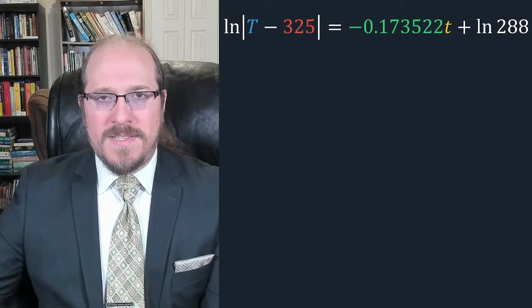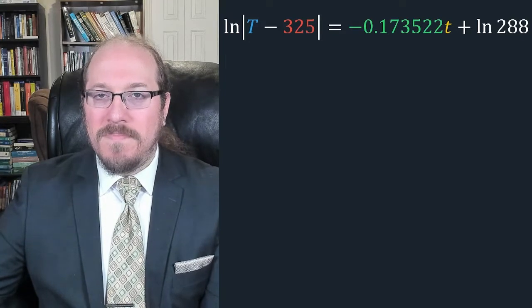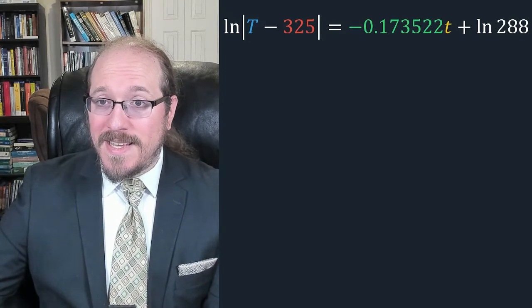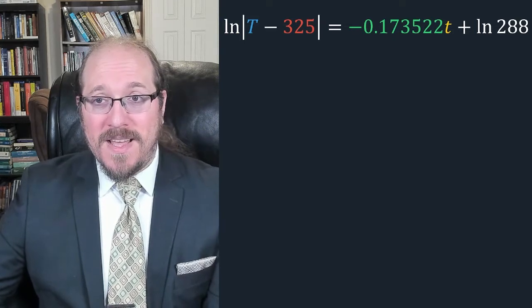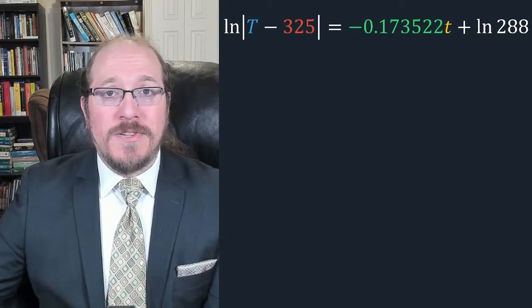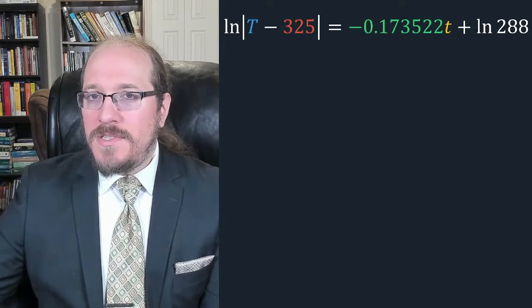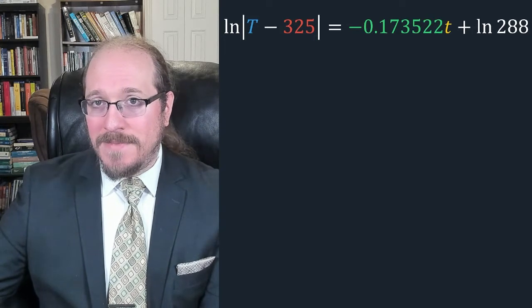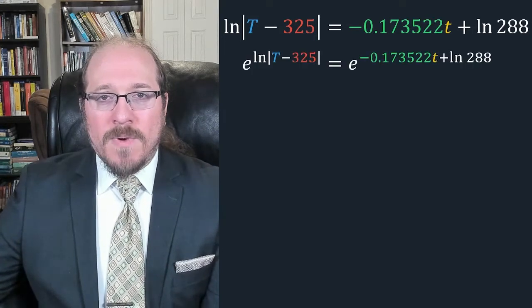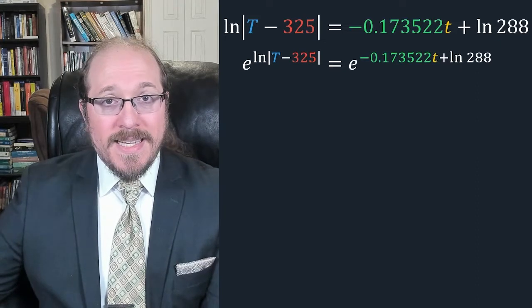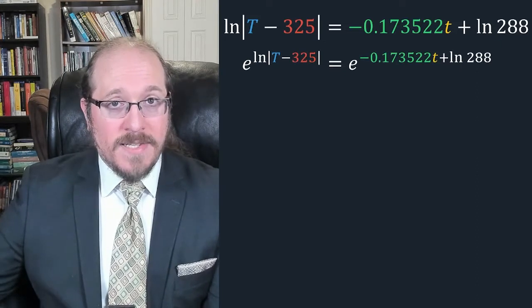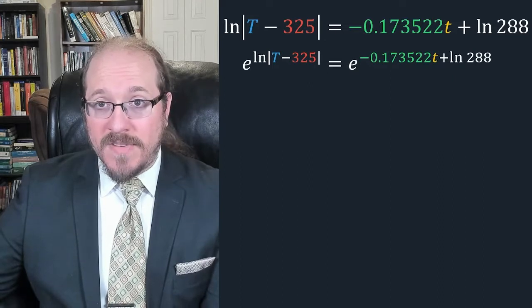So we've got an implicit solution. That's not bad. But what would be really nice is an explicit solution, a formula for temperature as a function of time. So let's do some algebraic massage to make that happen. First, we can get rid of the natural log by raising e to both sides, since exponential and logarithmic functions are inverses of each other.